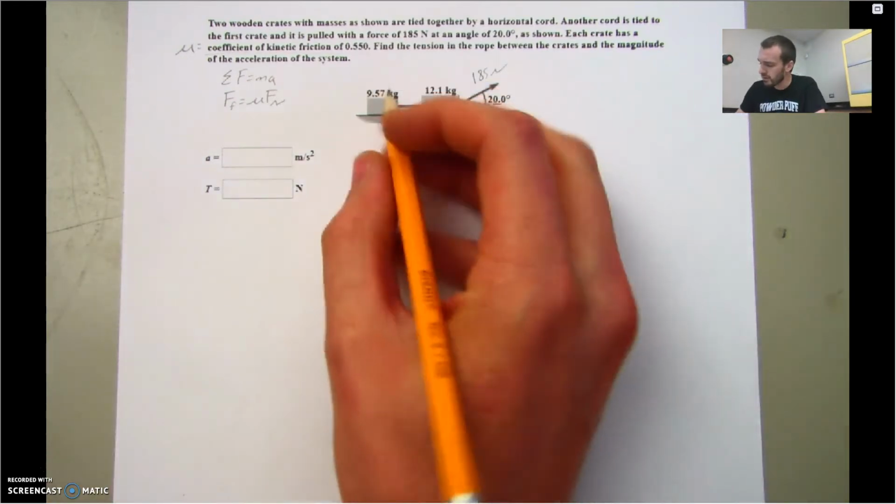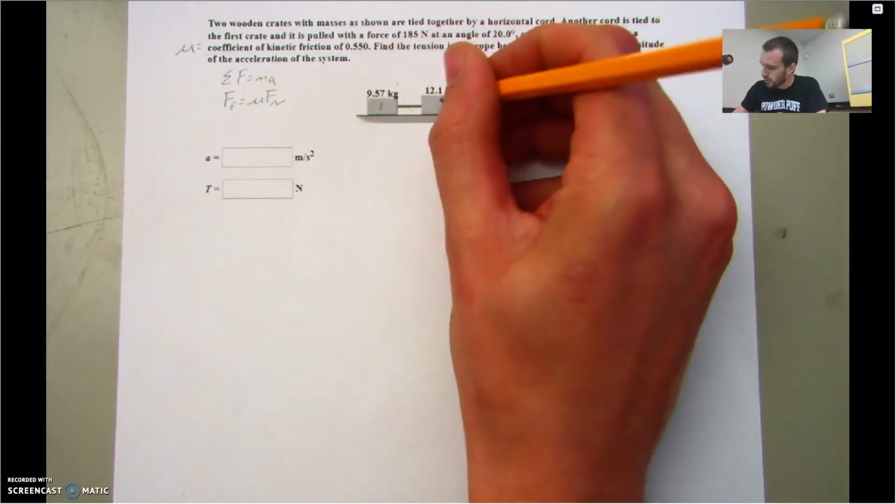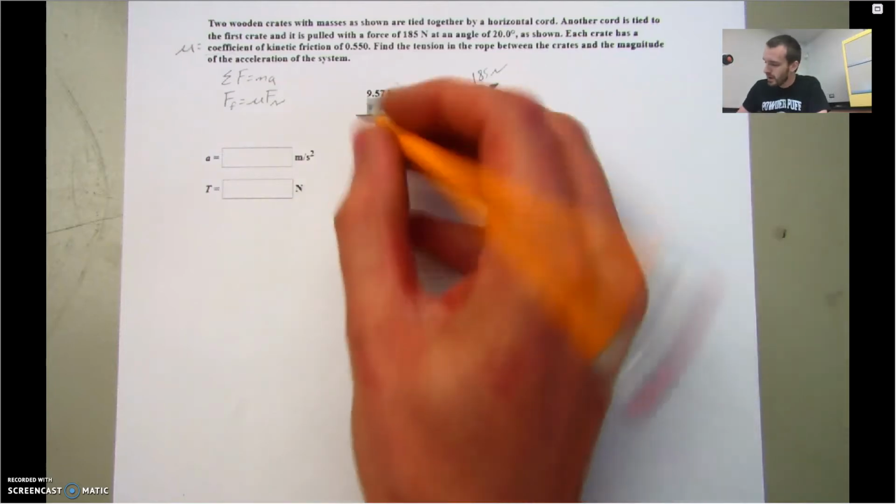So let's go ahead and start with our main strategy. I'm going to start with this block. We're going to call this block 1. We're going to call this block 2. And I'm going to start with block 1. You'll see why in a minute.